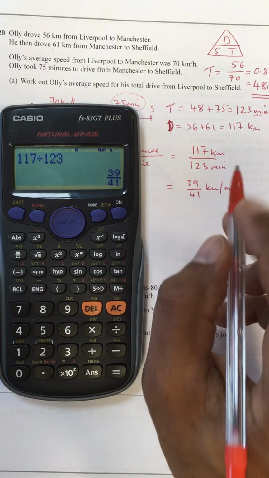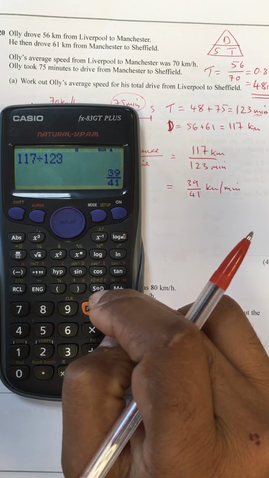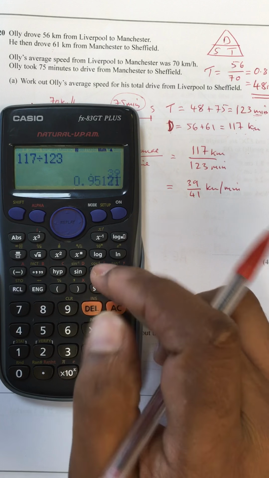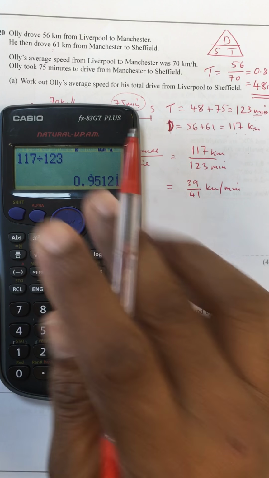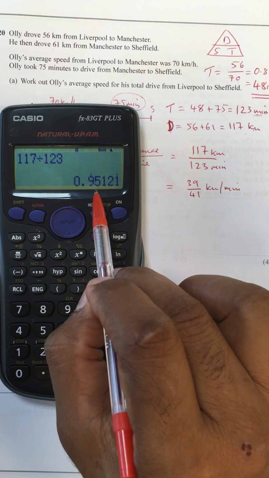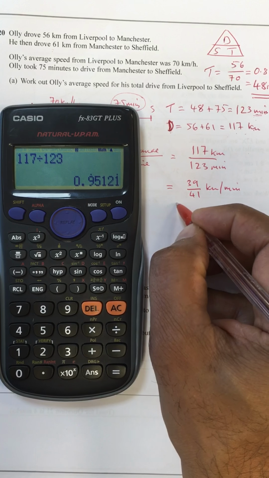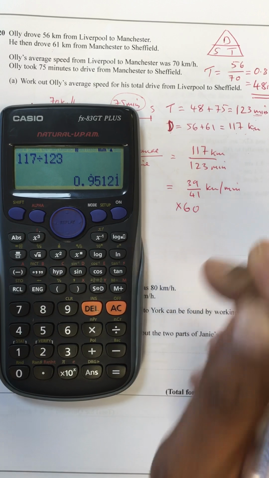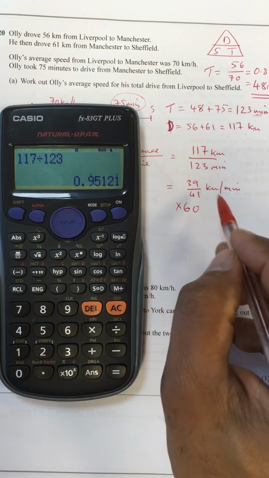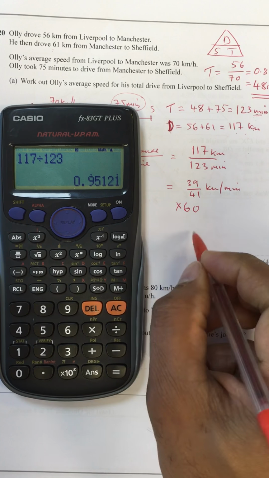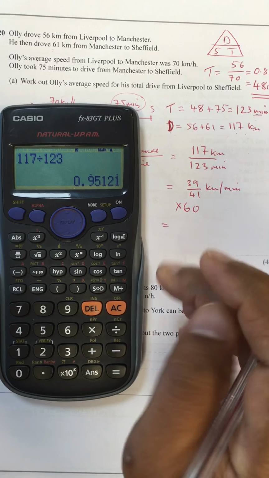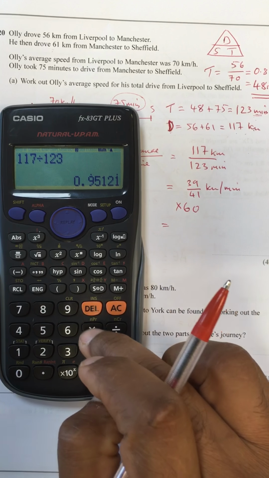I will probably leave it as a fraction at the moment, or if you convert it to a decimal, don't panic too much. Make sure you keep that answer there, because you need to multiply it by 60 to get kilometers per hour, as the answer wants it in kilometers per hour. So multiply by 60, as there are 60 minutes in an hour.